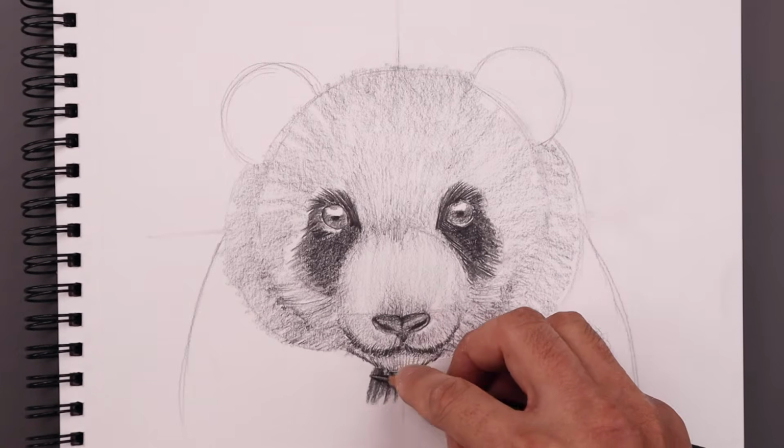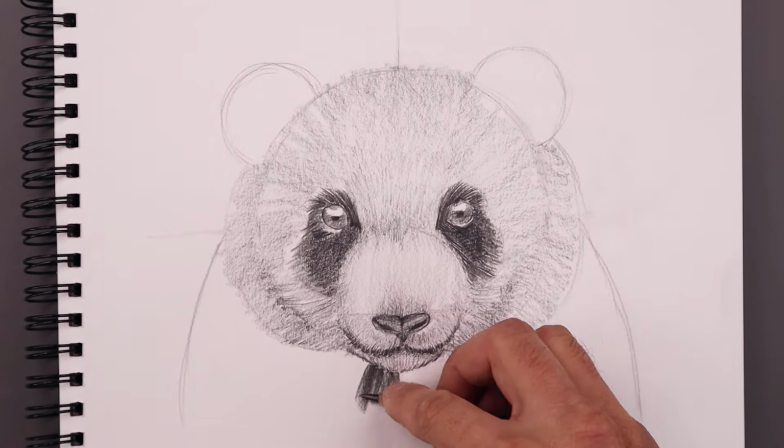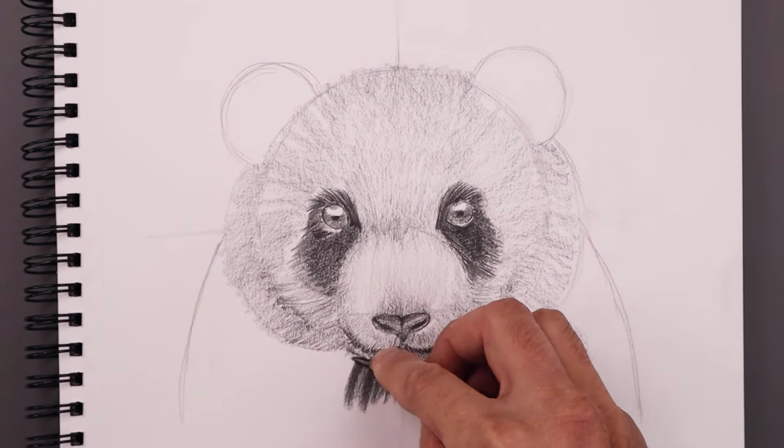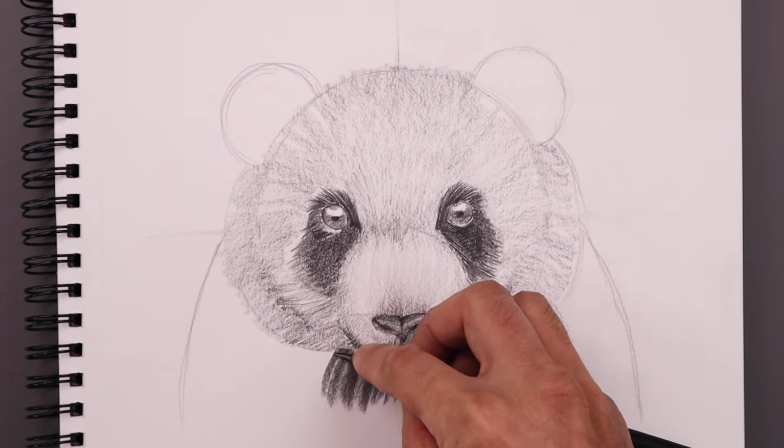I'm just going to use the side edge of our pencil to darken up the body, starting underneath the chin, just adding this loose fur texture across the bottom.